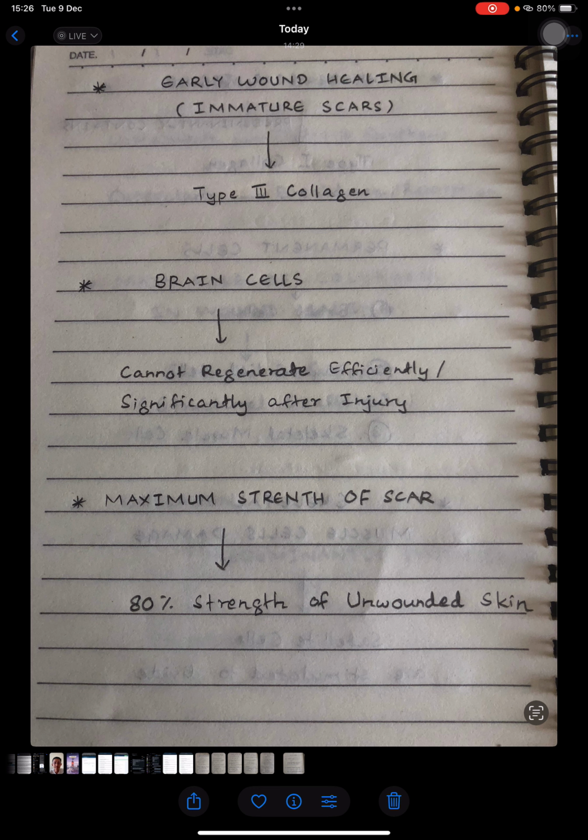Alright, now let's go to the next one. I have already mentioned this in the previous keynotes. Early wound healing or immature scars mainly consist of type 3 collagen. As a recall, mature scars or late wound healing mainly consist of type 1 collagen, and early wound healing or immature scar formation mainly consists of type 3 collagen.